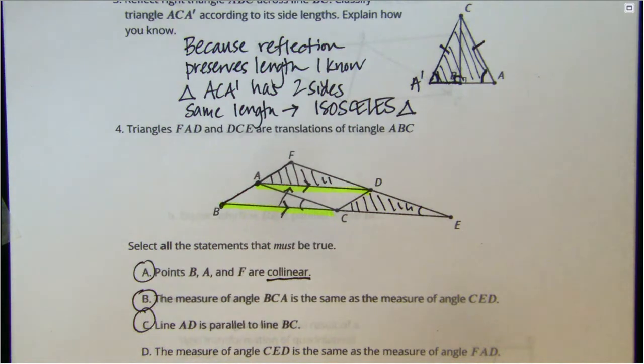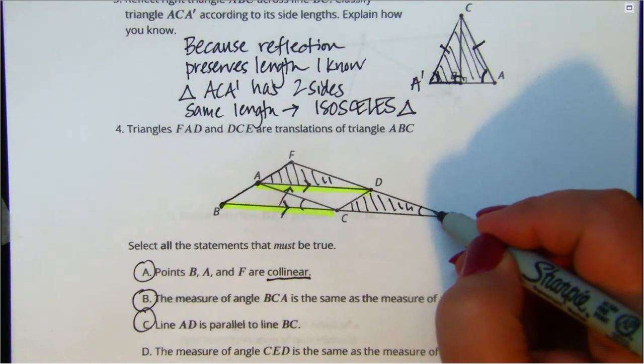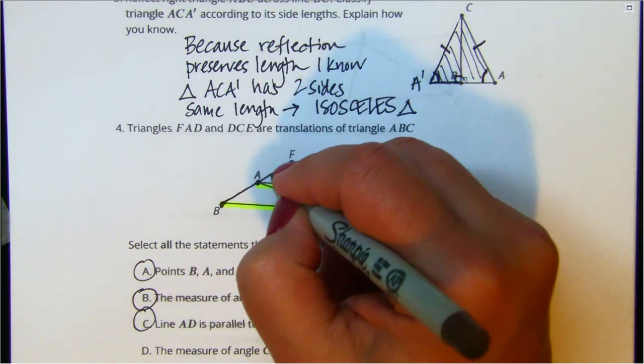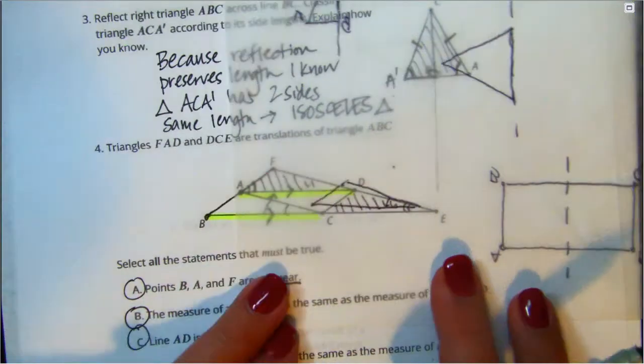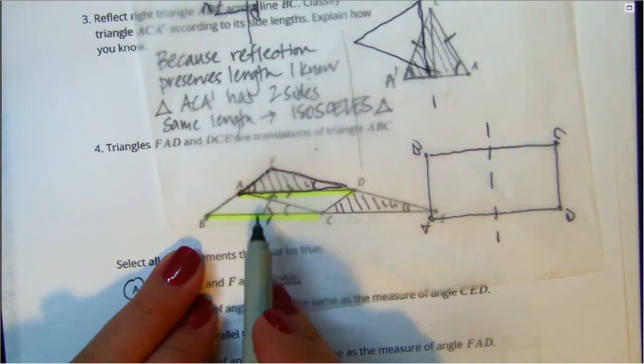The measure of CED, I already got that one marked, is the same as FAD. Let me put 2 here. FAD. I mean, you could trace it, but I don't think so, right? That's not the same as that one right there.